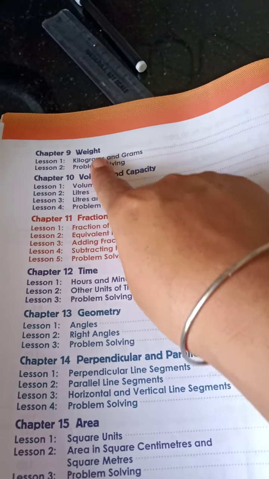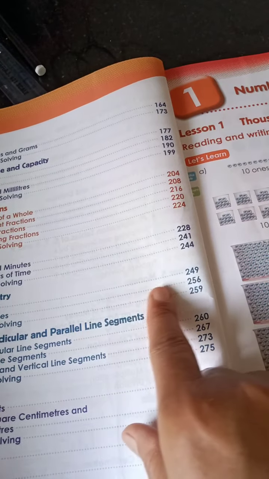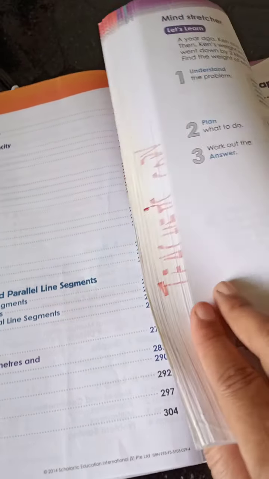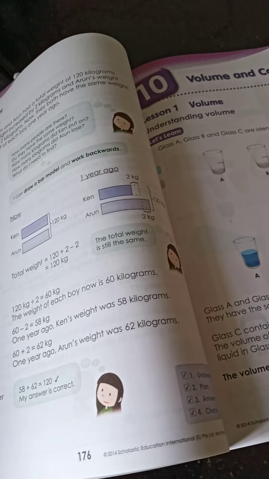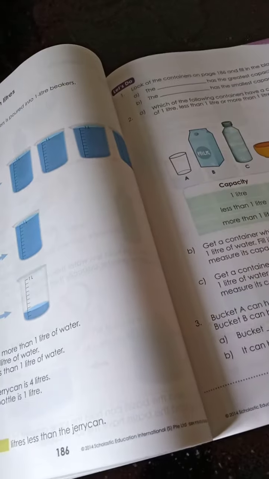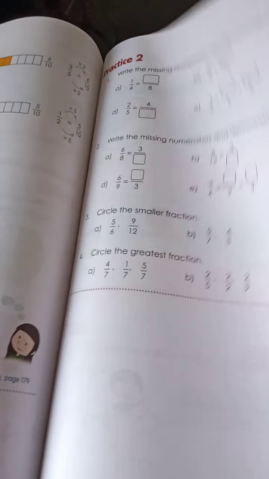Start looking from here. Okay, Lesson 2, right angle. Right in front of it, the page number is mentioned, which is 256. Let's see. Volume and capacity. So I'll not read everything. I'll quickly turn the pages and I'll go to page number 256, which is a bit difficult when you try doing it with one hand.